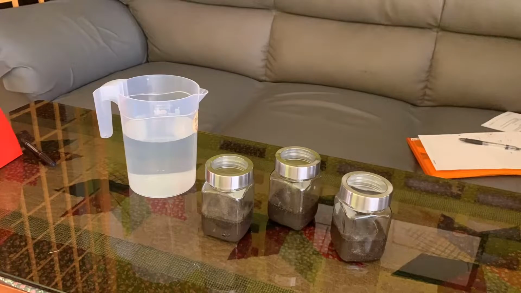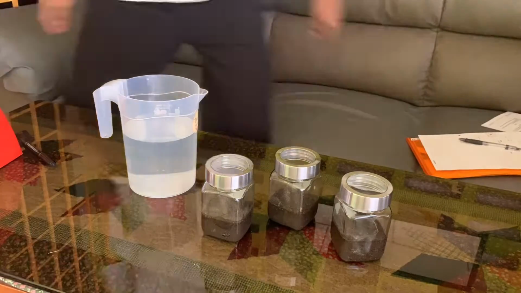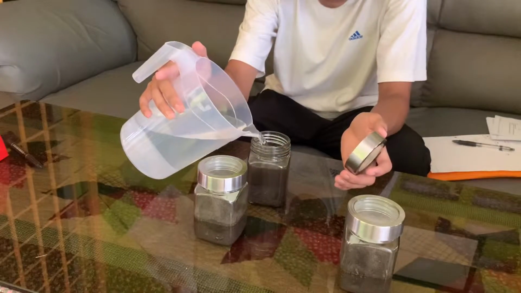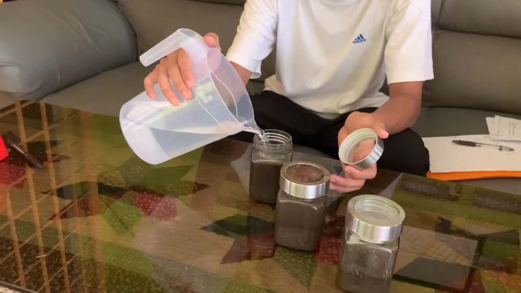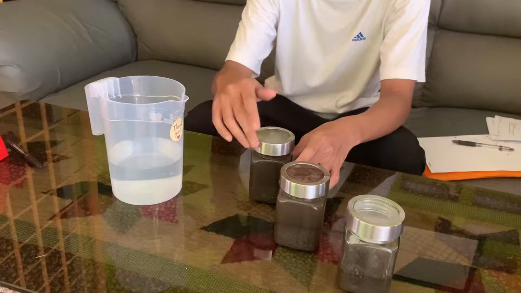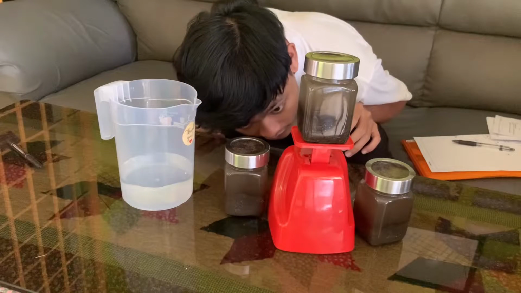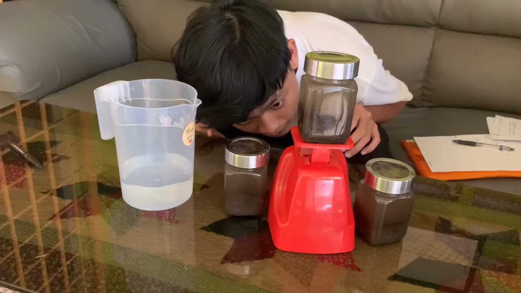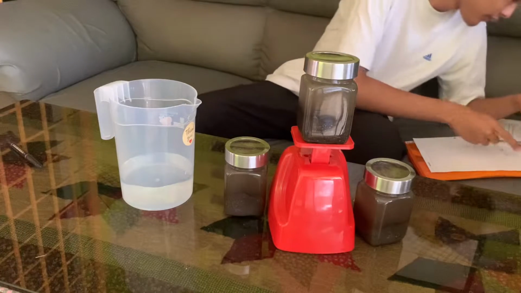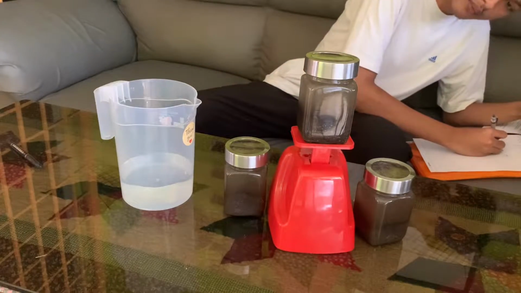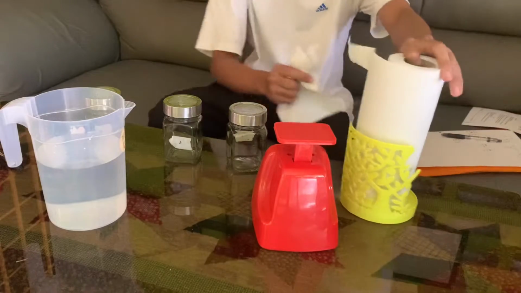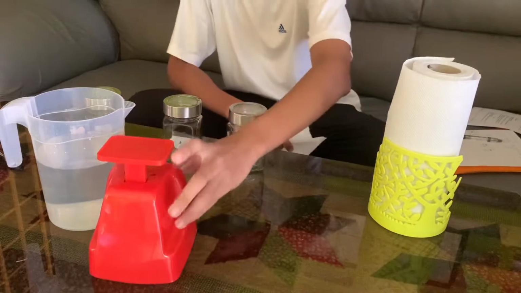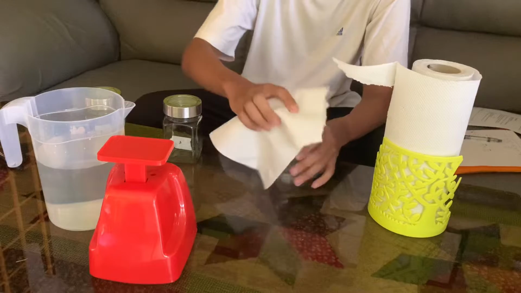Then, leave the soil for about 30 minutes. After 30 minutes, pour some more water to fill it up completely and close the glass jar. Then, record the mass of the glass jar, its cap, soil and water. This is our M3. Next, clean the glass jar completely from any soil and wipe it with tissue.